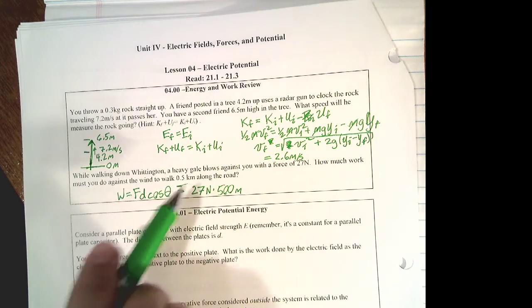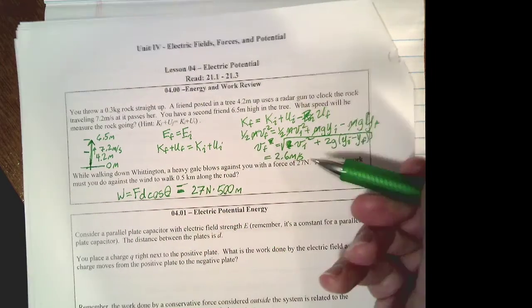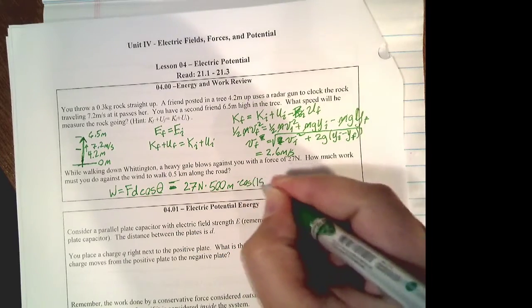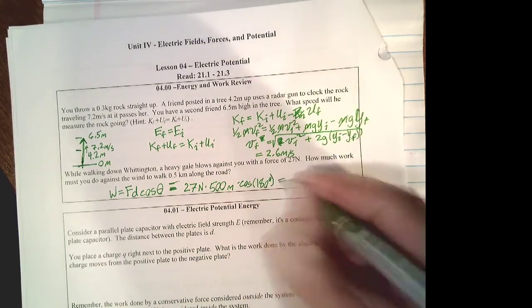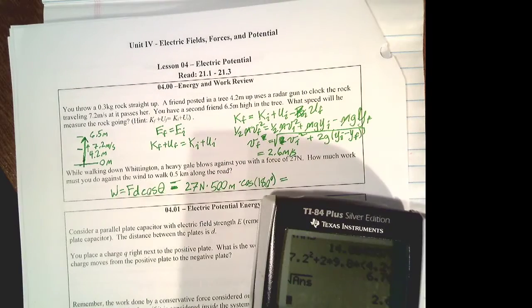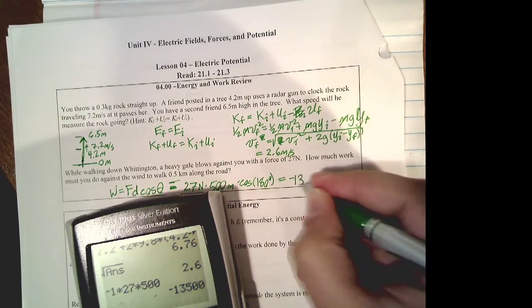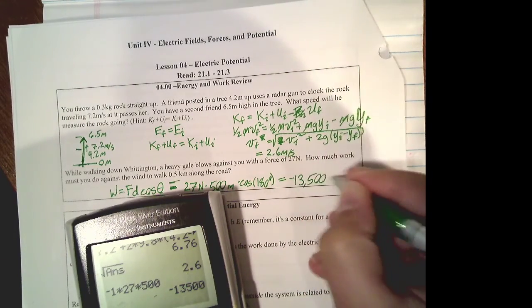Well, you are moving this way, the wind is blowing against you, so you have a cosine 180 degrees. And so we're going to have a -1 from the cosine times 27 times 500. And so that's going to be negative 13,500 joules.